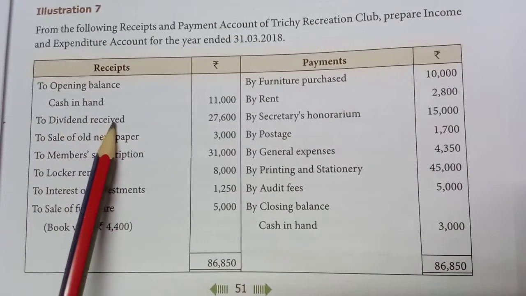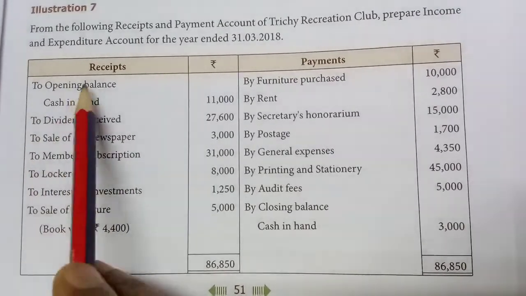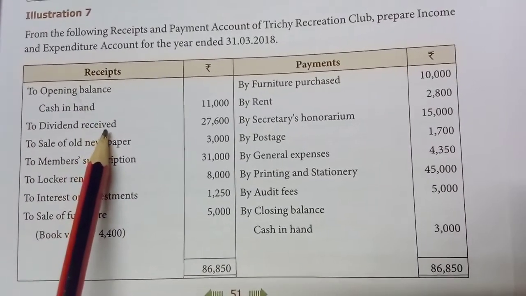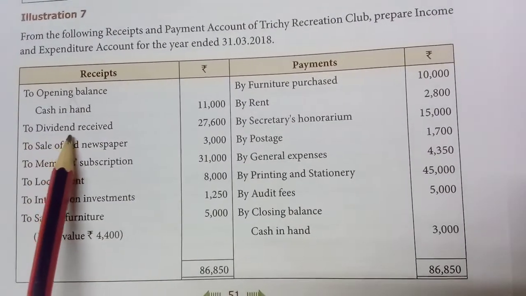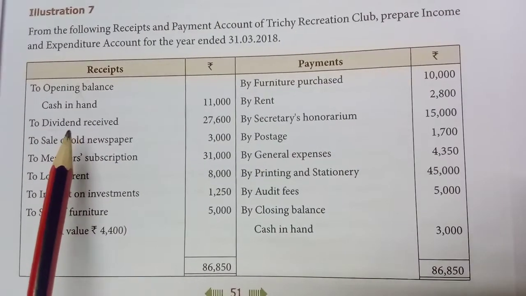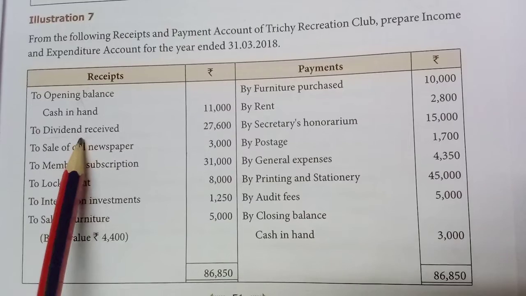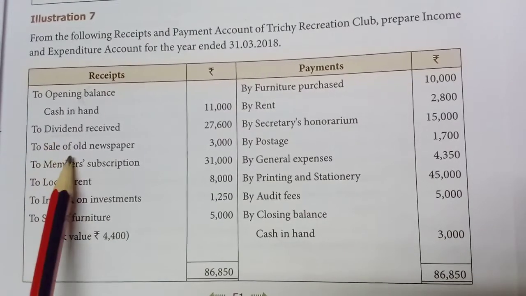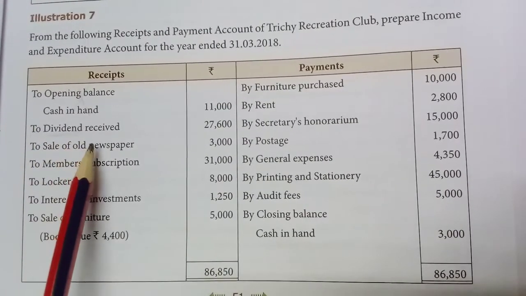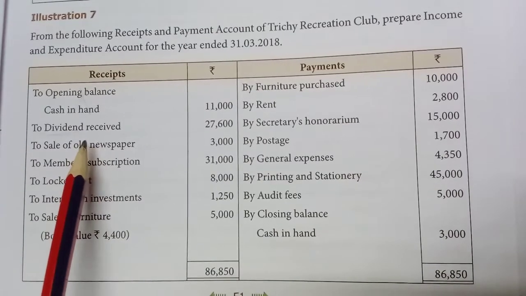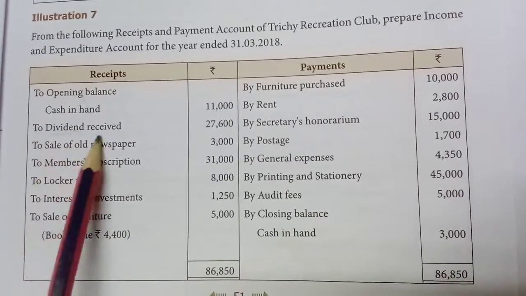Dividend received, this we receive. The opening balance should be omitted, isn't it? Then dividend received. I told you dividend is a recurring income. If we purchase a share from other companies, we will get some interest, and that interest is called dividend.